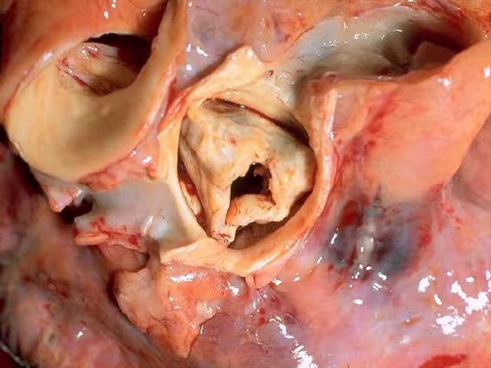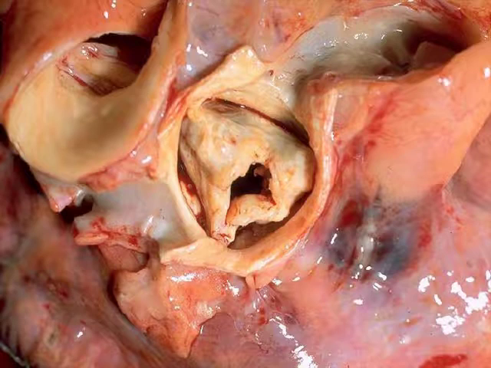This gross pathology slide shows an aortic valve with severe stenosis due to rheumatic heart disease. The aorta has been excised, exposing the aortic valve leaflets. They appear very thickened and fused.